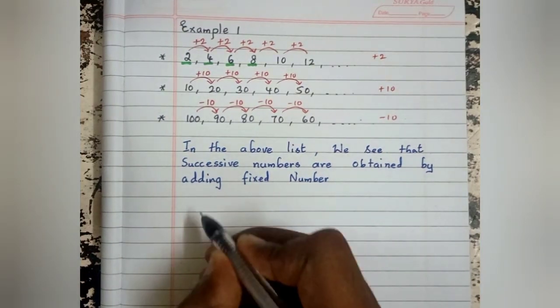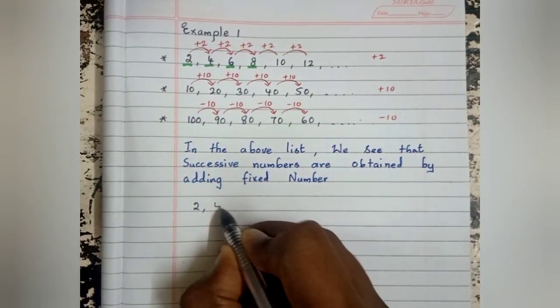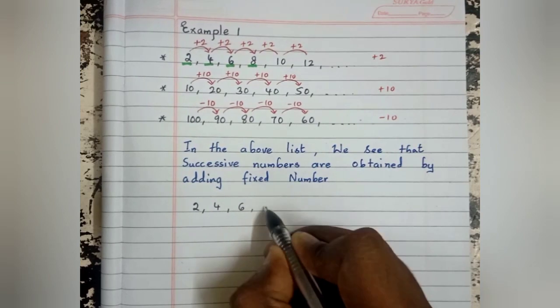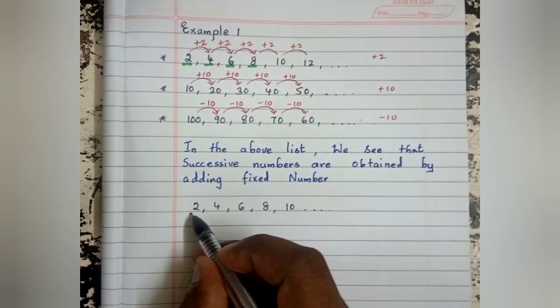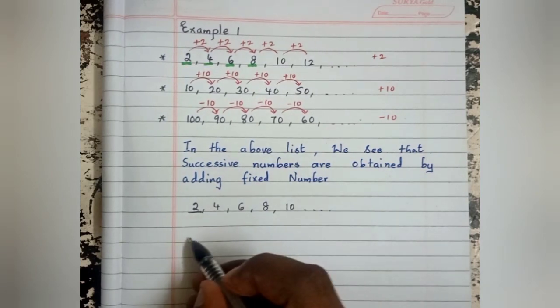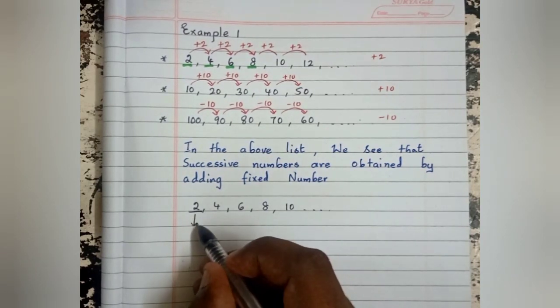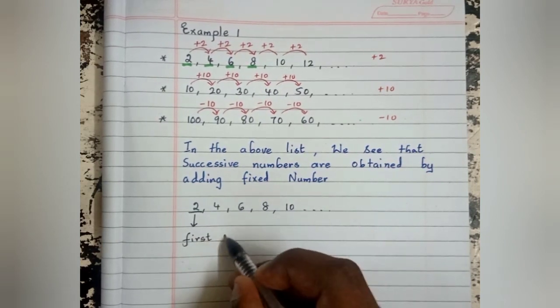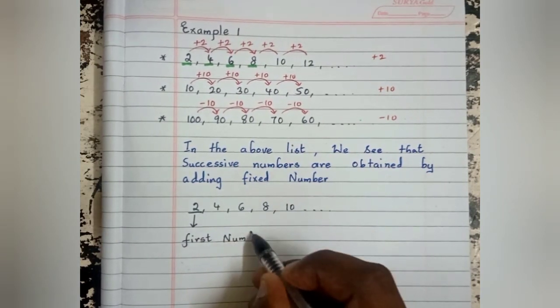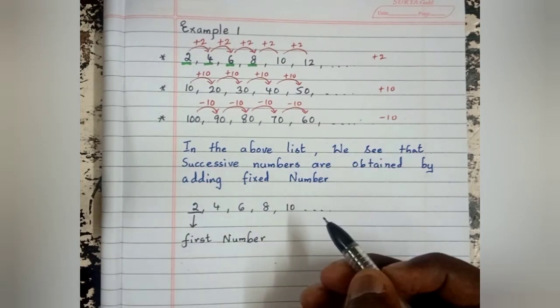Let me take the example of pattern 1 again: 2, 4, 6, 8, 10 and it goes on. Now the first number of the pattern is called the first term.